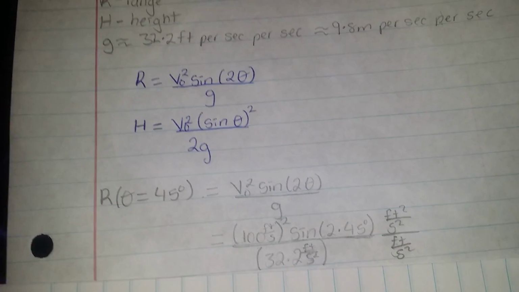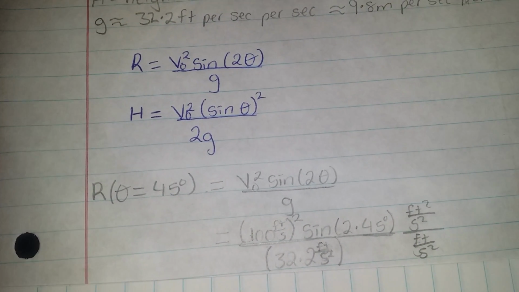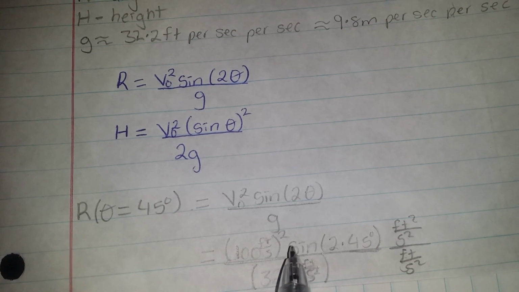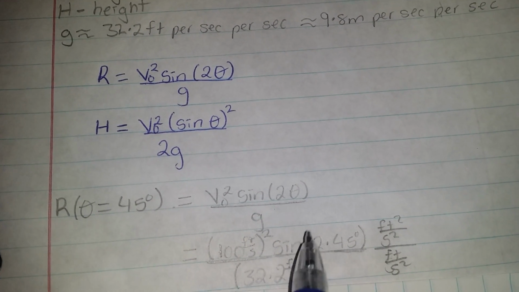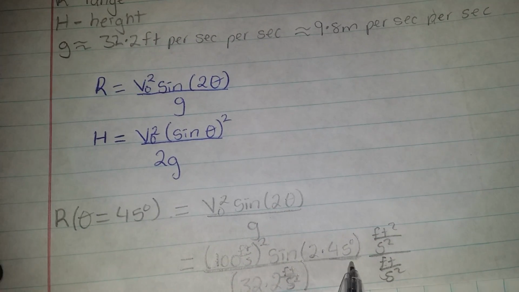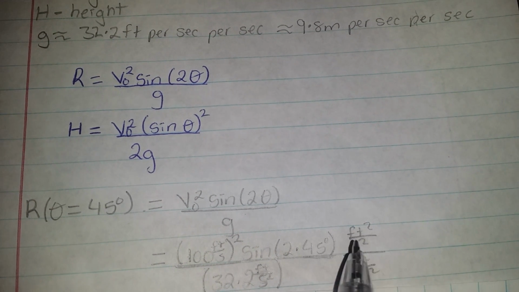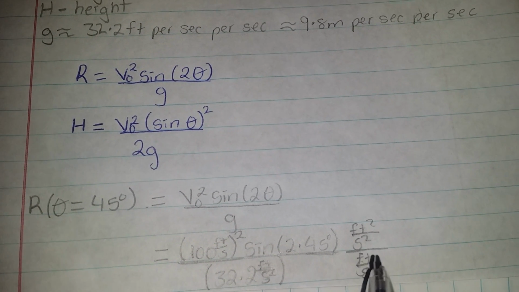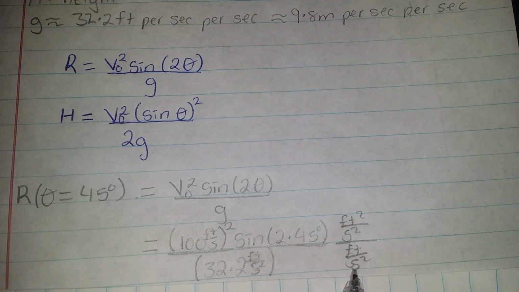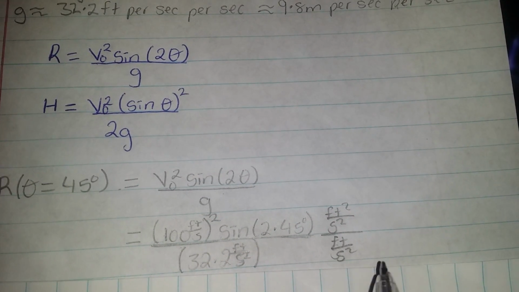So I got the number. We have 100, which was the 100 feet per second, to the power 2, times sine of 2 times 45 degrees, in units of feet squared per second squared, over 32.2 feet per second squared.